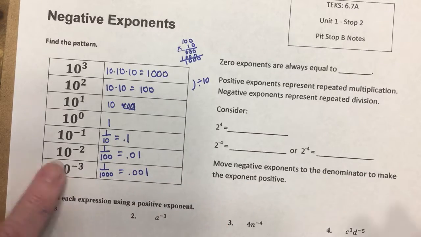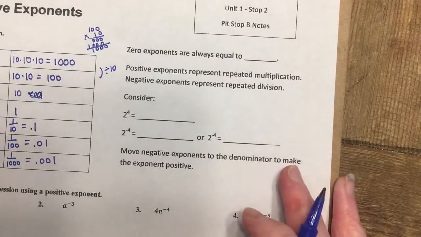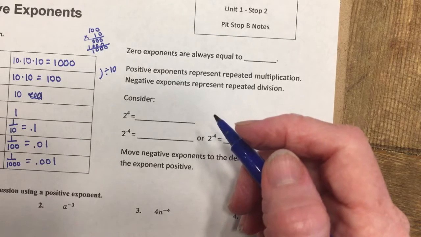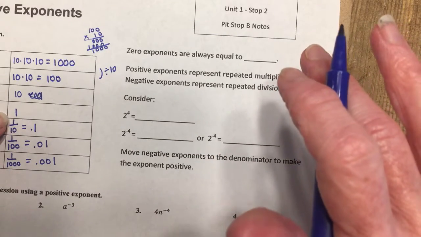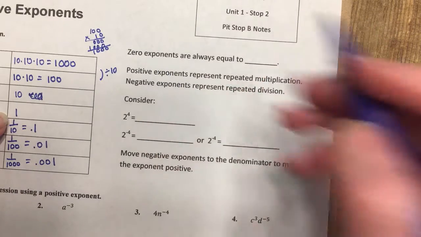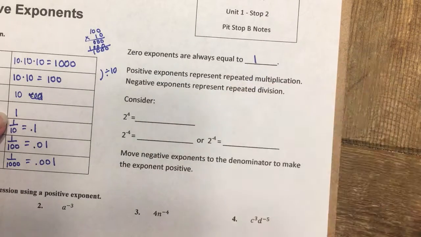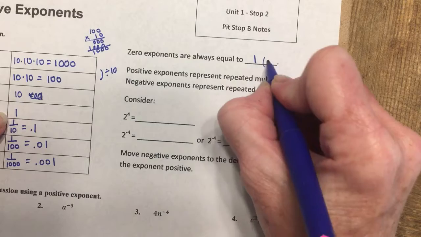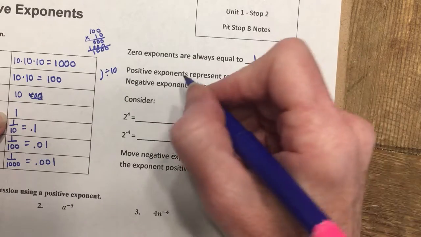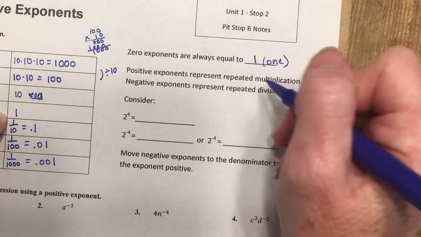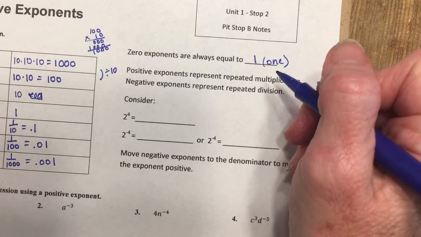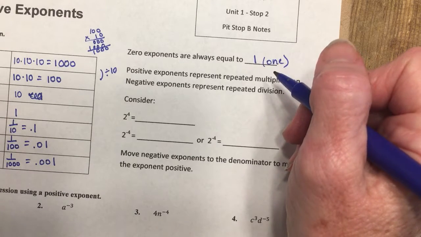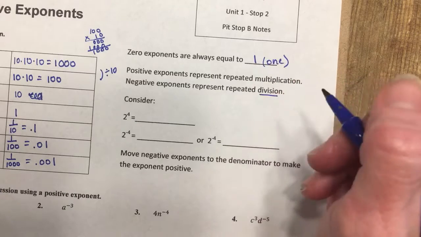So hopefully what you notice, first of all, with a 0 exponent, what did we get? We got 1. That works for any base with an exponent of 0. So anytime you have a number to the 0 exponent, it's always going to equal 1. Exponents represent repeated multiplication. That's what we got, 10 times 10 times 10. Negative exponents represent repeated division.